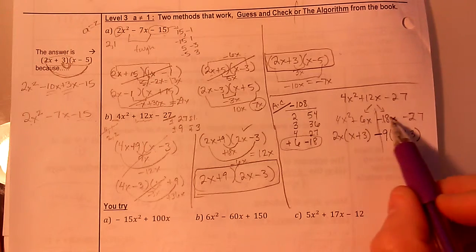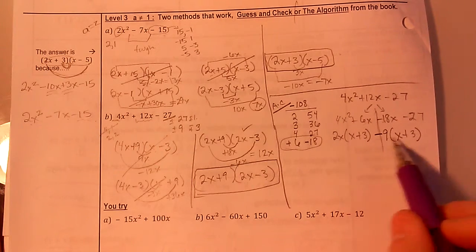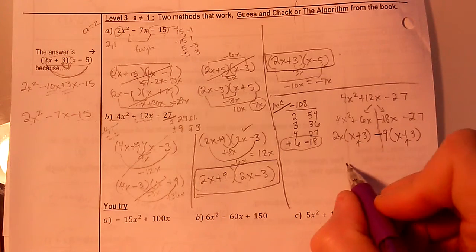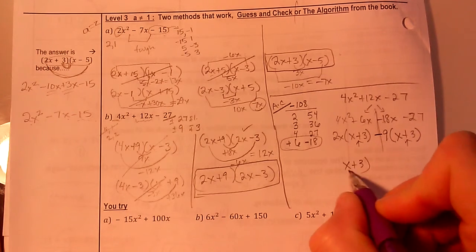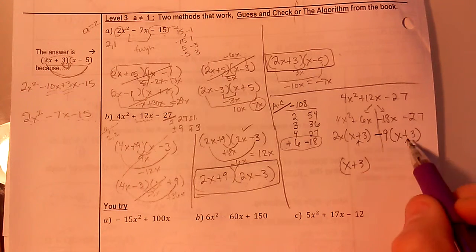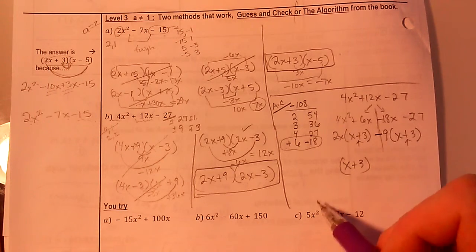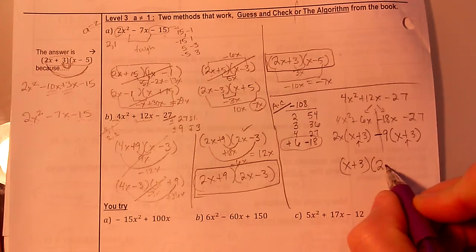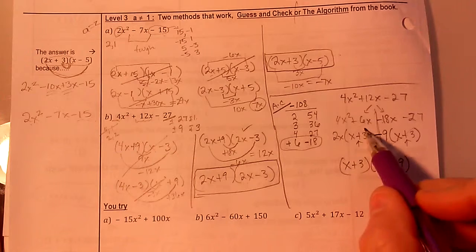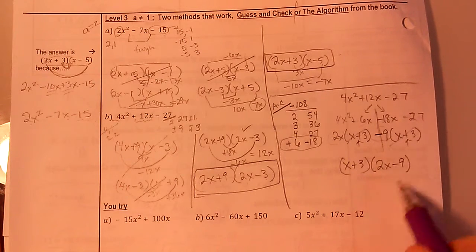Little binomial steal, and then notice these are the same. Have to be the same. So I'm going to go ahead and take that out. I'm going to steal this group, x plus 3, factor by grouping, take them out of each, and then what I'm left with is 2x minus 9. Right? Once I take this, I'm left with 2x minus 9.